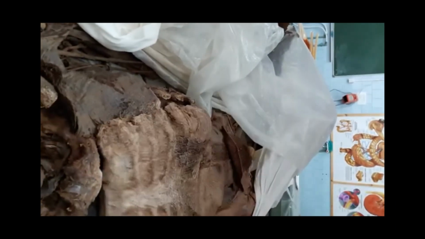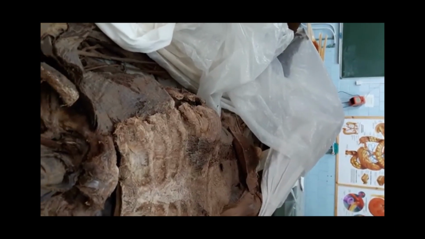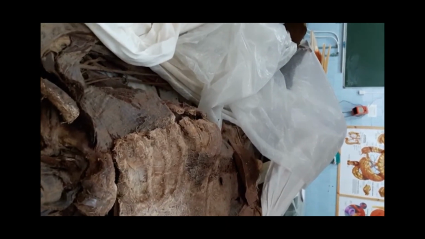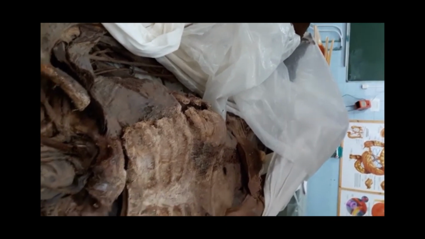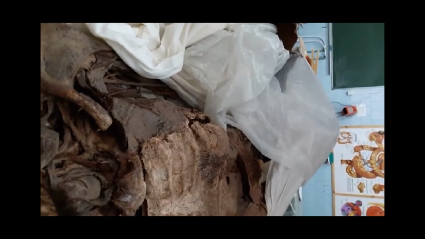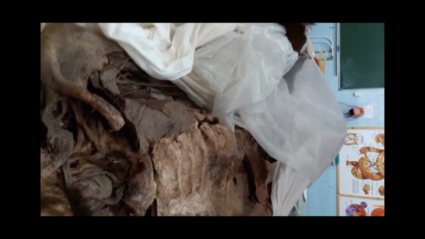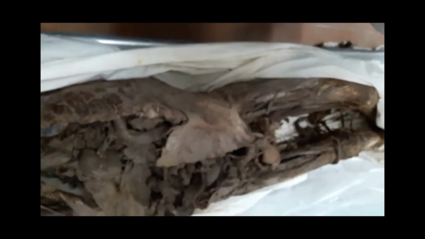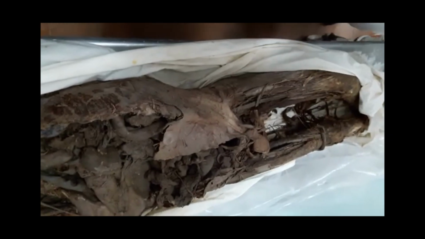And at the end, the inguinal canal. Do you know the inguinal canal of our body? Canalis inguinalis, the Latin name. This canal is normal in our body. In man, the spermatic cord passes through this canal. On this cadaver, look. This is the inguinal canal. In man, the spermatic cord passes through this canal.